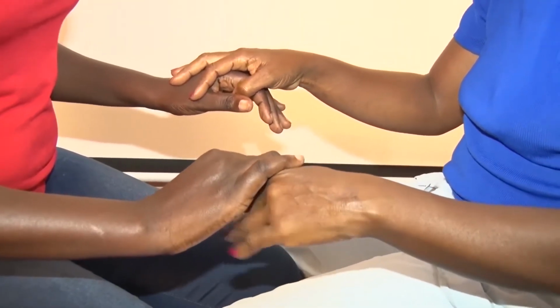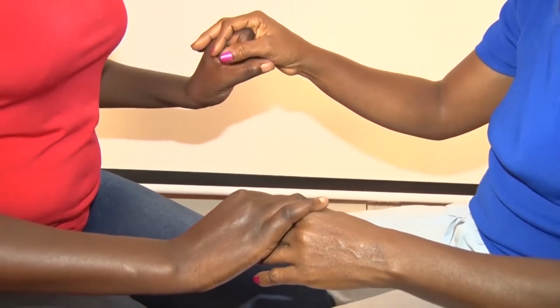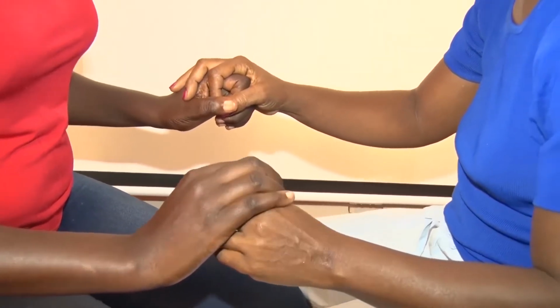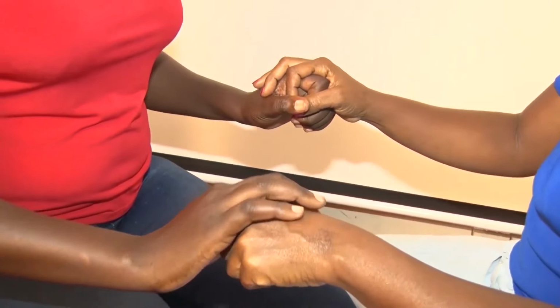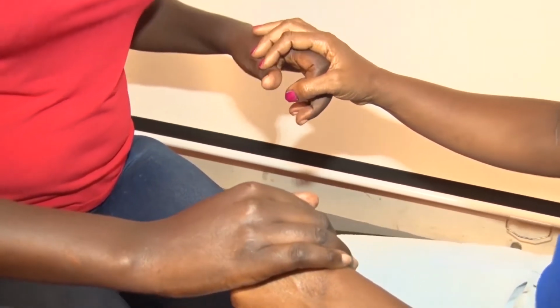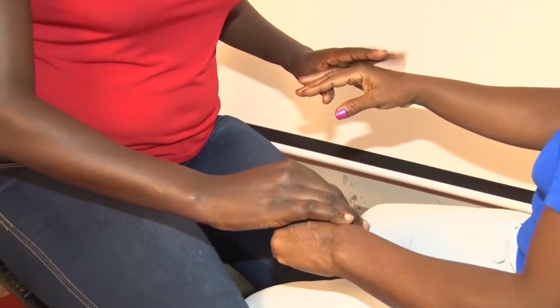Now, you with your message, you bring your hand under. This means the person with deaf blindness will take time to explore the hand shape that you have presented. It could be a fist, so they will want to explore what you have presented.